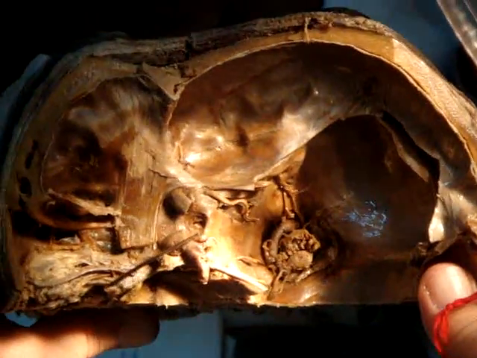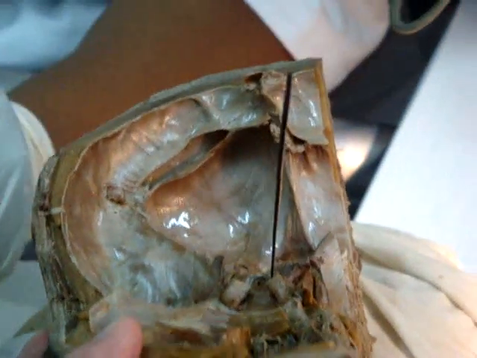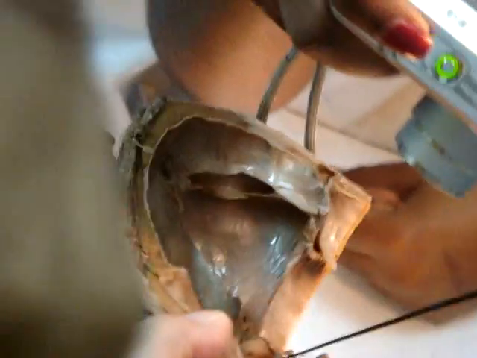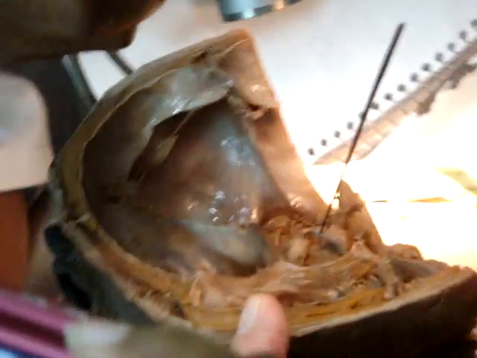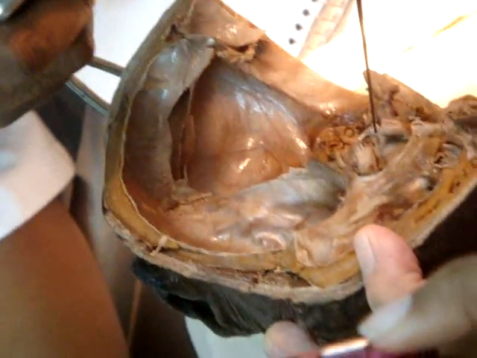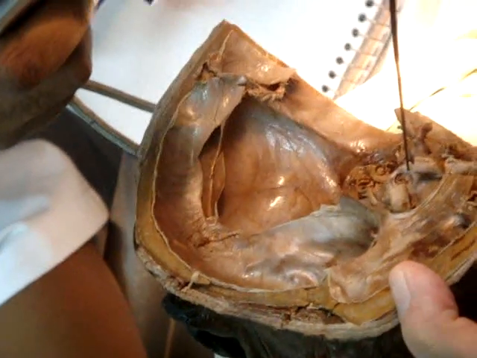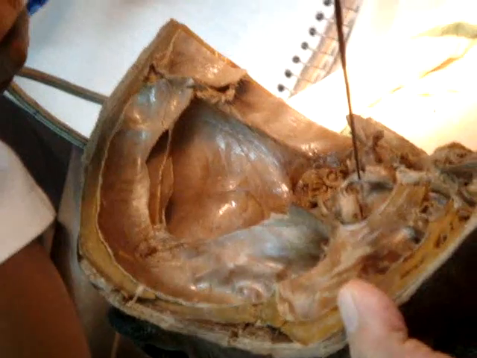It comes many times. It forms the immediate superior relation of the pituitary. What roofs the pituitary gland? The diaphragma sellae. What's the name of the structure? The diaphragma sellae.